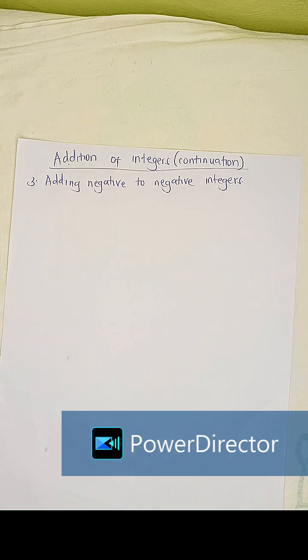Today we are going to go through lesson 1.2, which is the addition of integers. It's a continuation of the addition of integers, and today I want us to look at the last part of addition of integers, which is the addition of negative to negative integers.